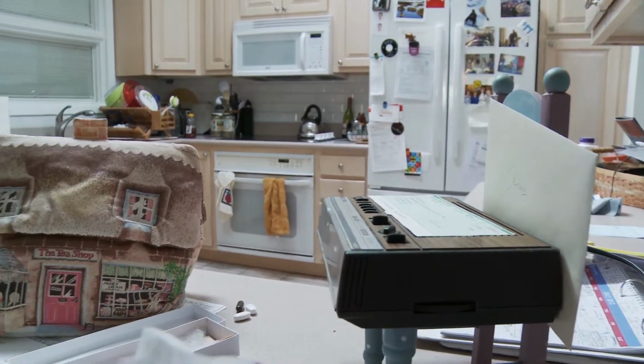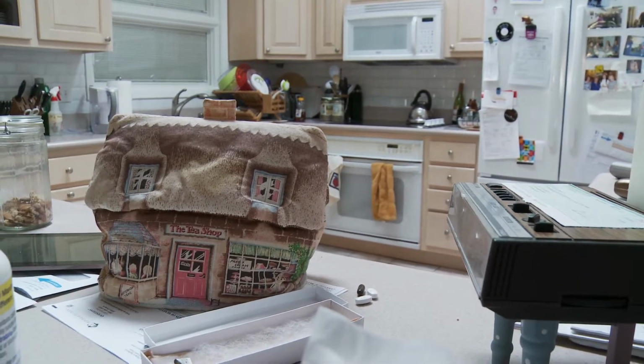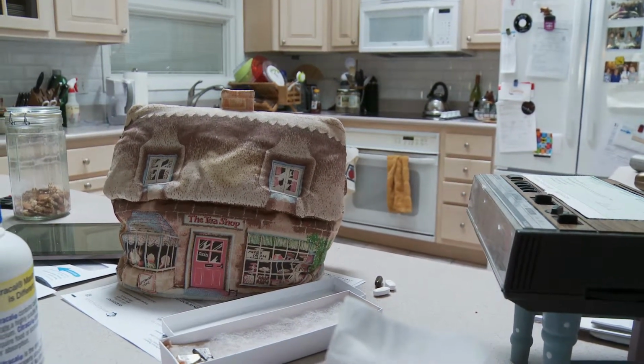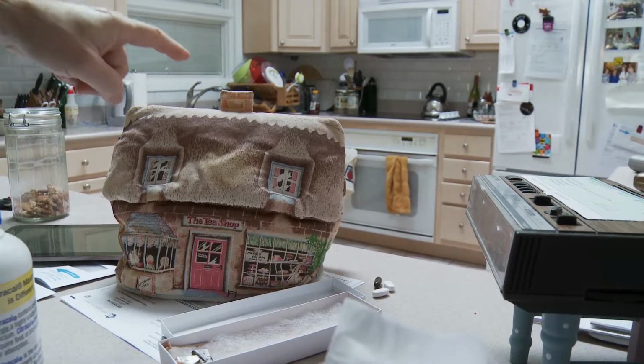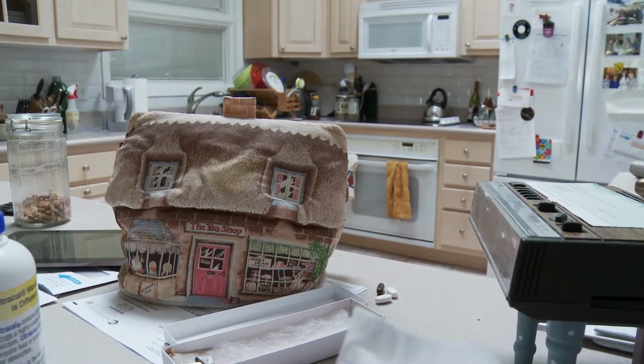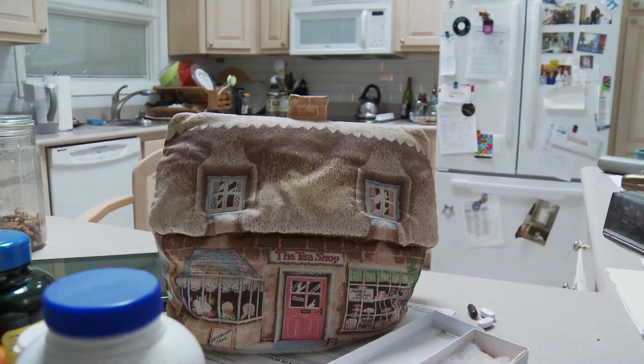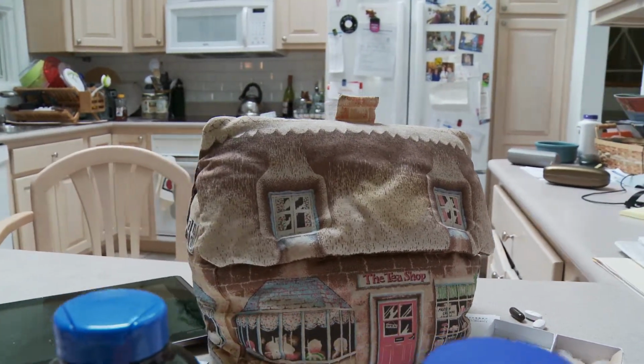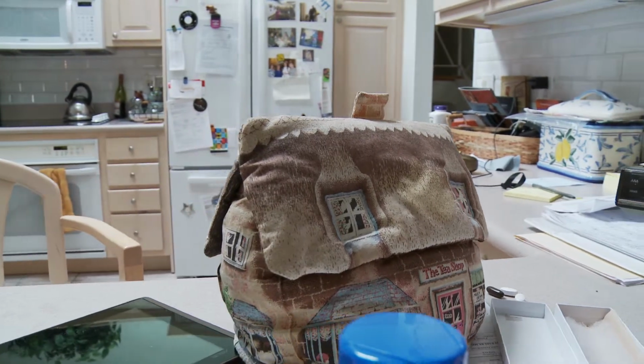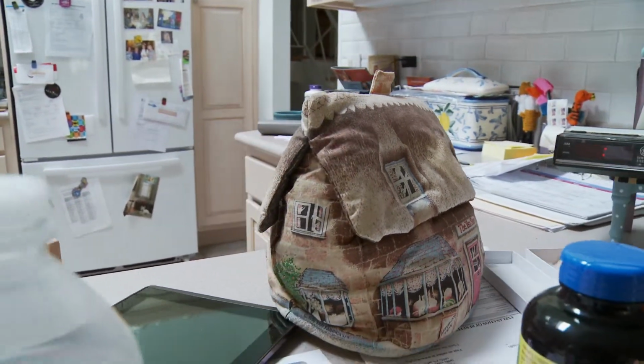Now I'm going to do a move where I'm going to keep this cozy, and that's a teapot cozy, I'm going to keep that as a point of interest.